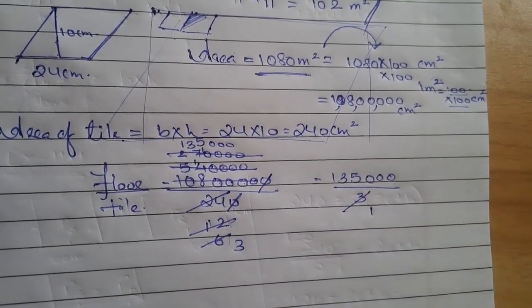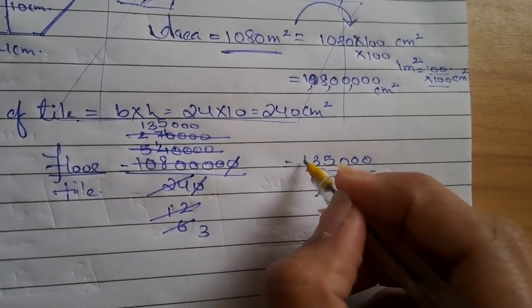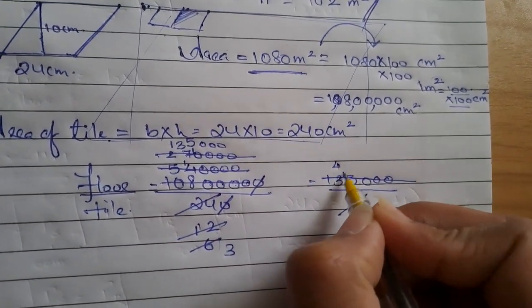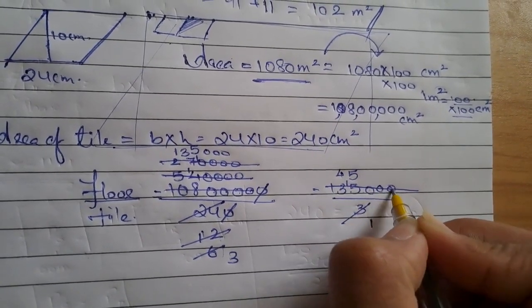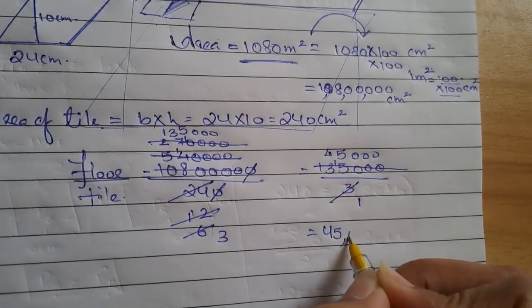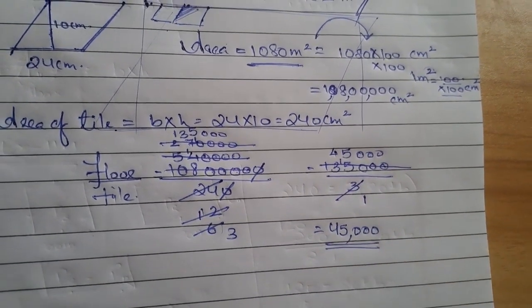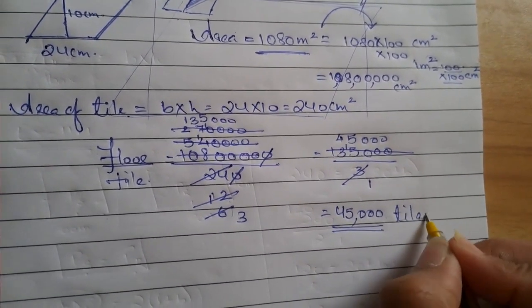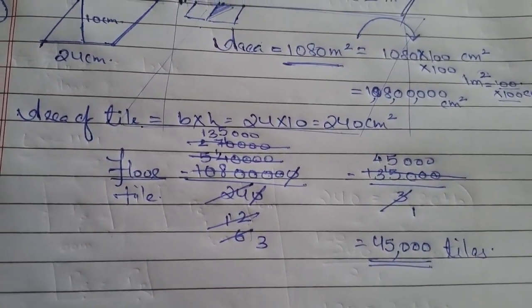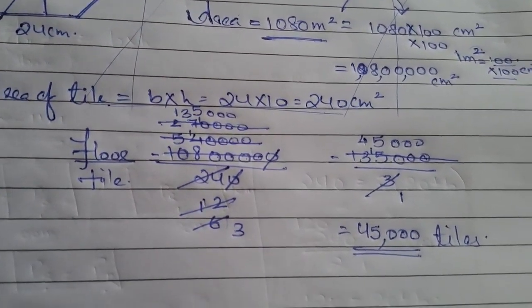So 3 1s, 3 goes. 3 4s are 12, 1 will be left. 5 times. So 45,000 tiles are required. These are the number of tiles. This is not centimeters or anything. These are the number of tiles that are required to cover the area of the floor.